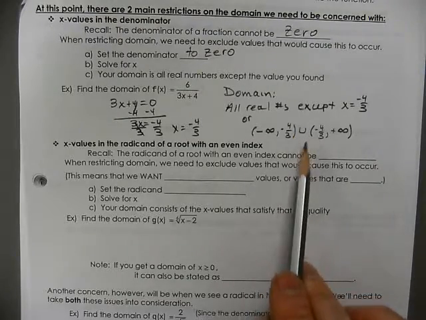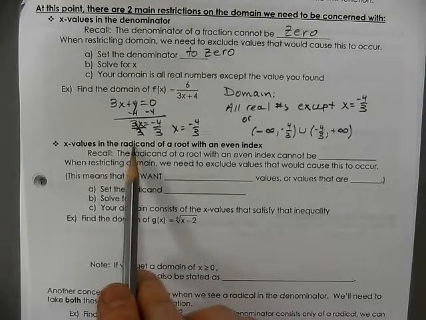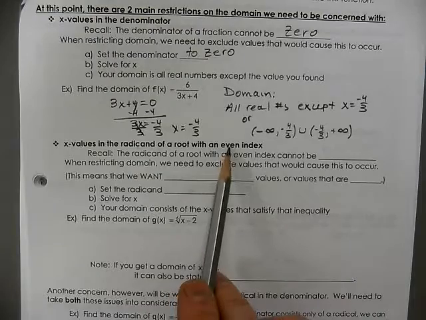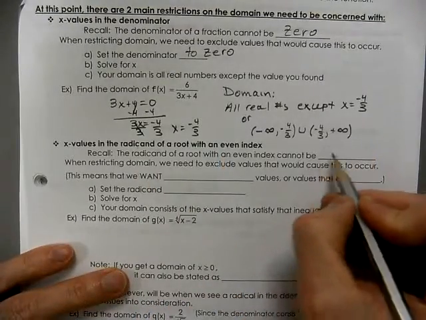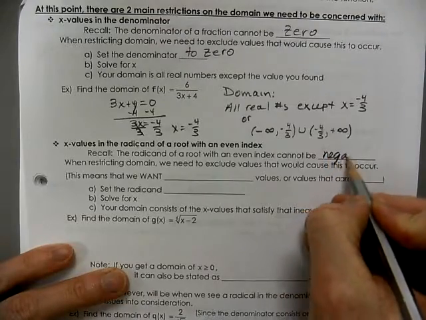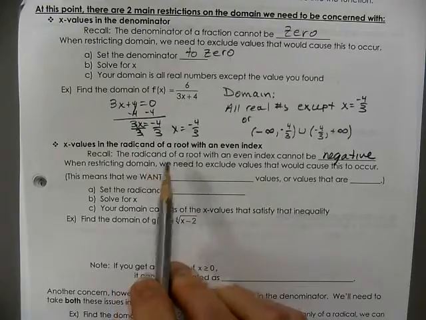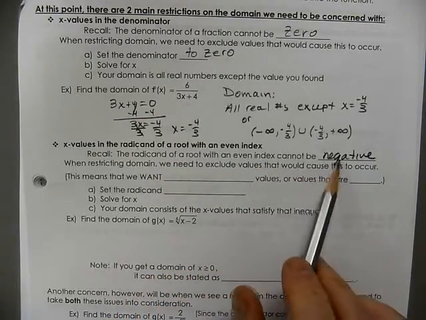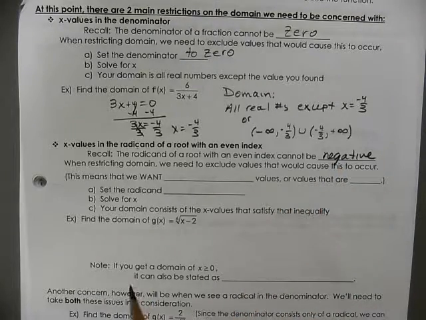Another situation we have to worry about is if a radicand was negative. If we have an even index, the radicand cannot be negative, because we cannot take the square root of a negative number. So the radicand of a root with an even index cannot be negative. Remember that the index is the small number in the corner of the radical.